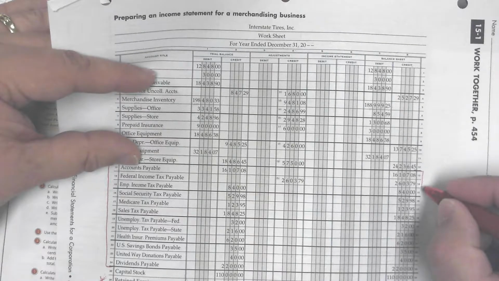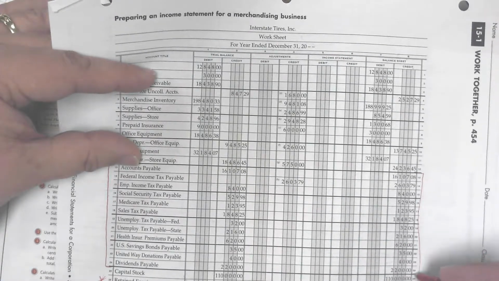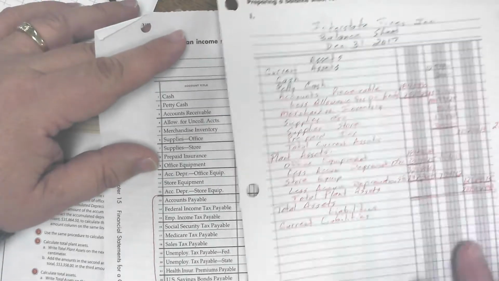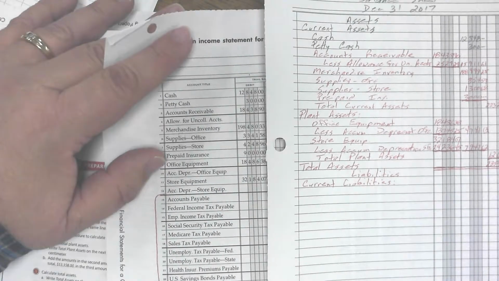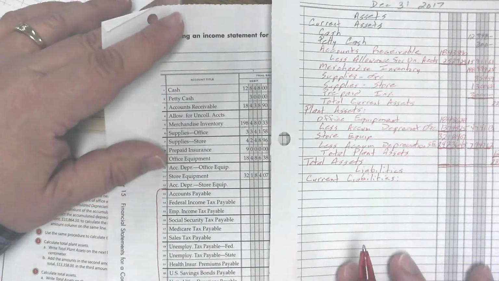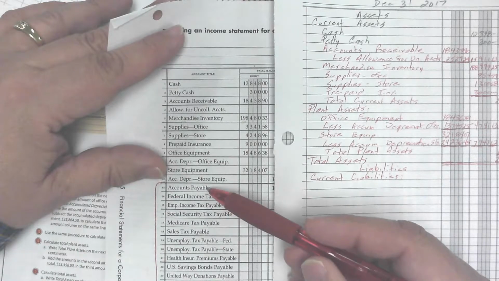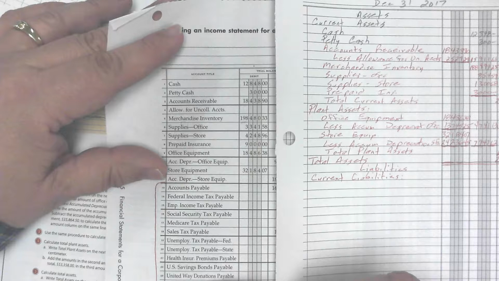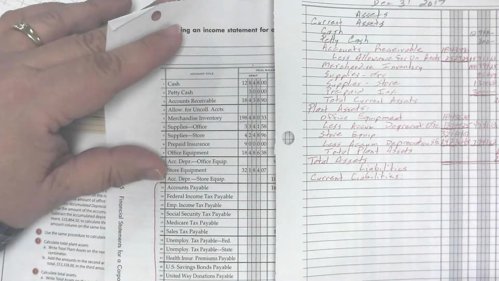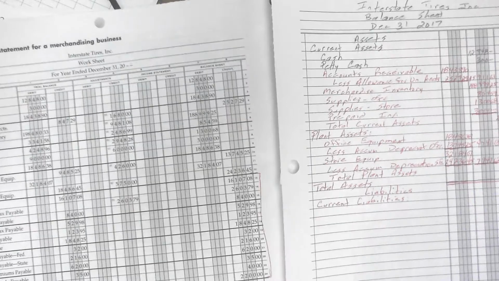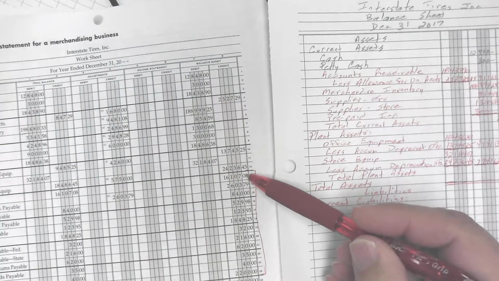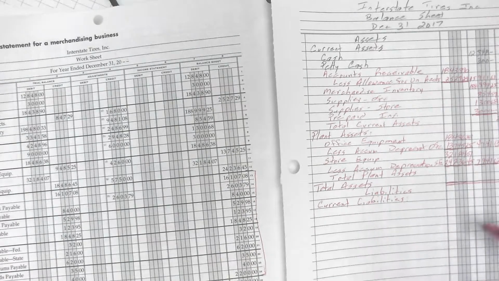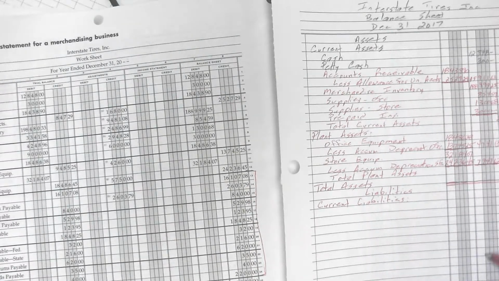I'll go ahead and do the same thing with the dollar amounts. So then all we need to do, you can either do this line by line. I'm just going to go ahead and write down all the accounts listed here, and all of the dollar amounts are going to be in our middle column.